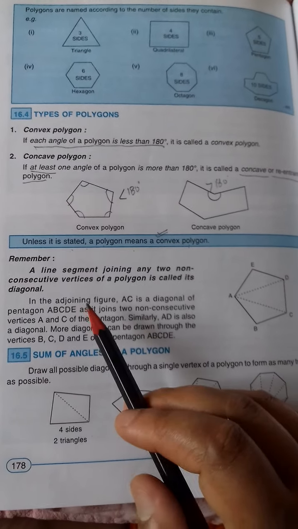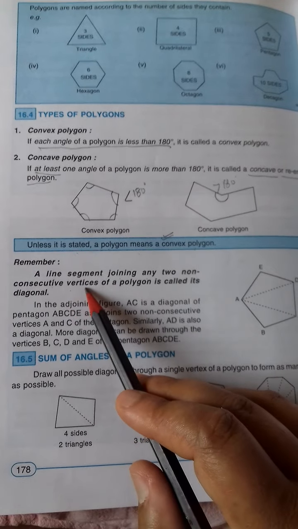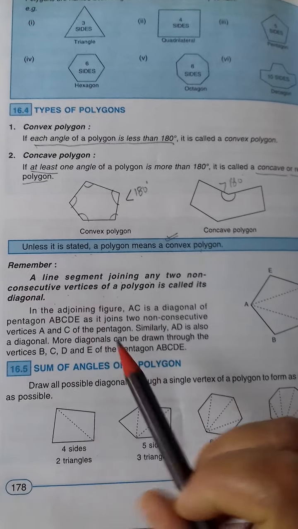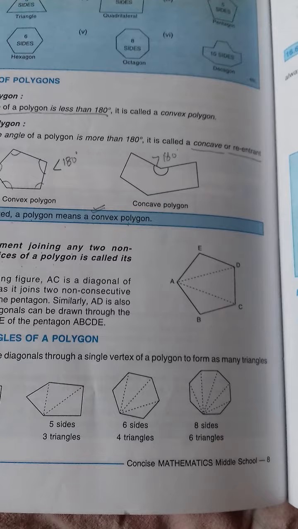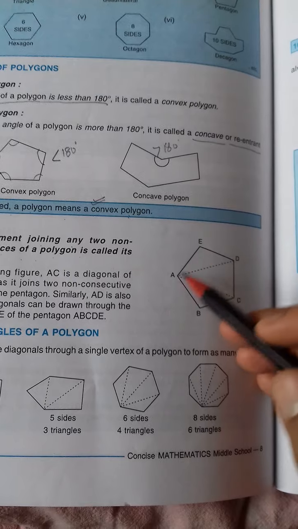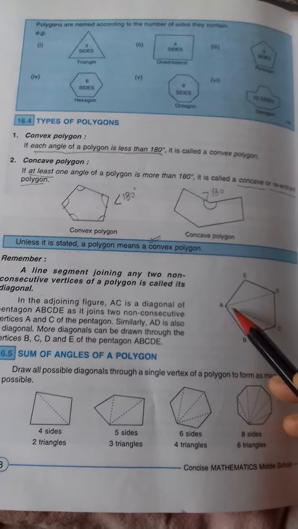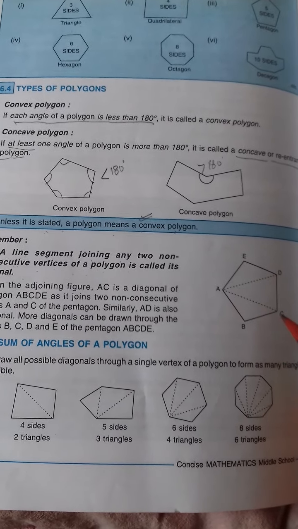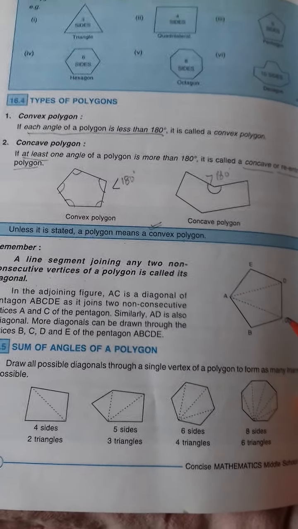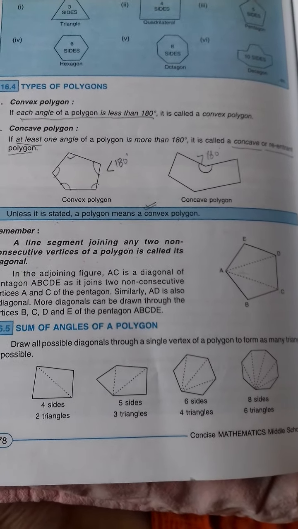Now children, a line segment joining any two non-consecutive vertices of a polygon is called its diagonal. Non-consecutive means which are not following each other, leaving one or the other point. For example, here after A, E is the consecutive one, but after leaving E and D, it is joining C. So AC. They are called your diagonal. Now this is your diagonal. Okay.